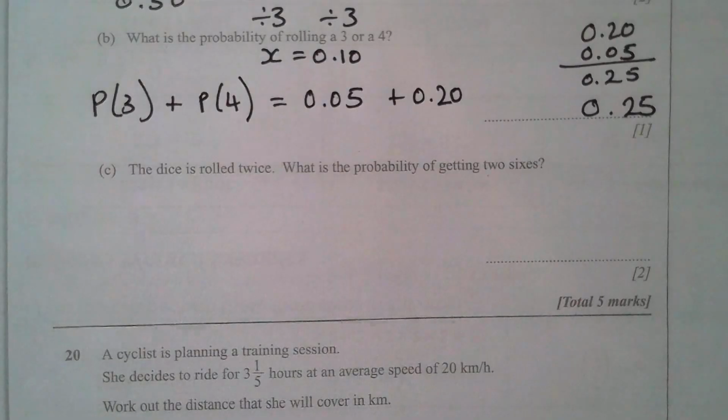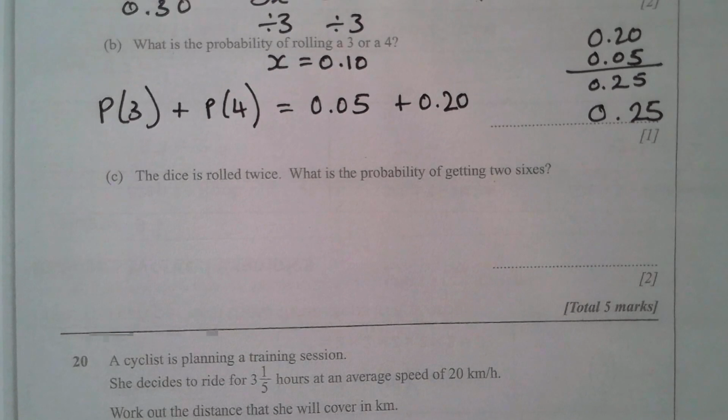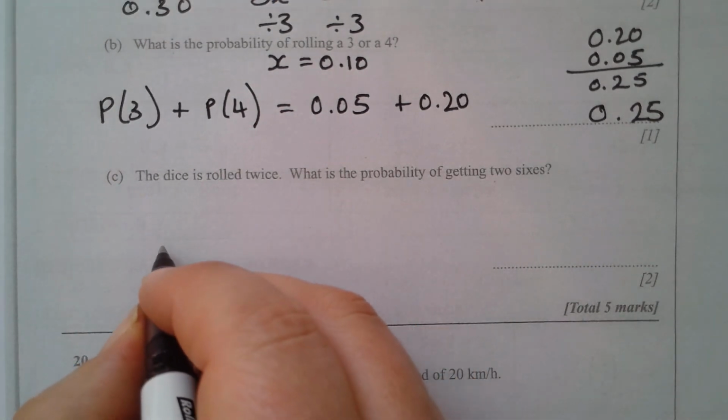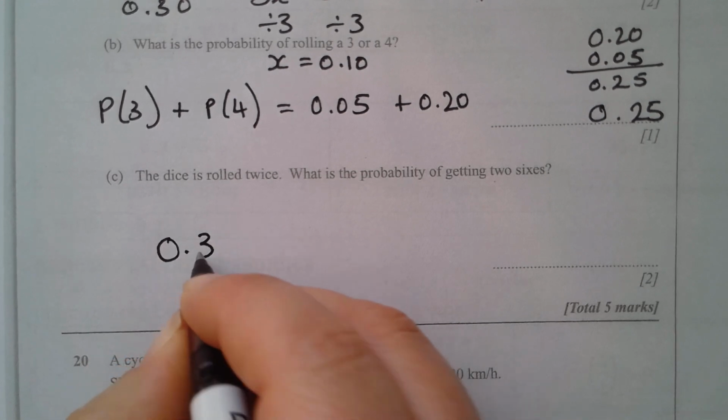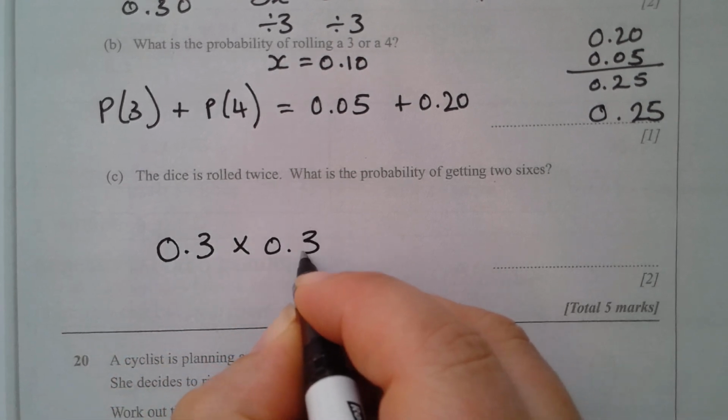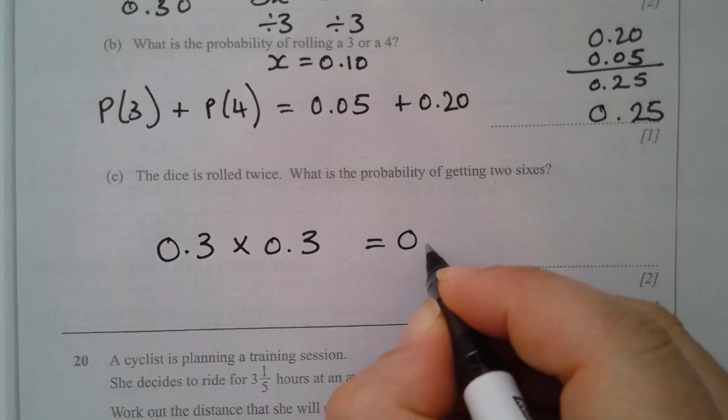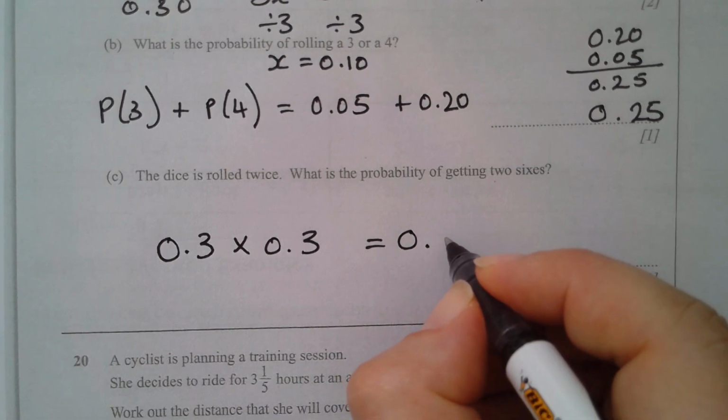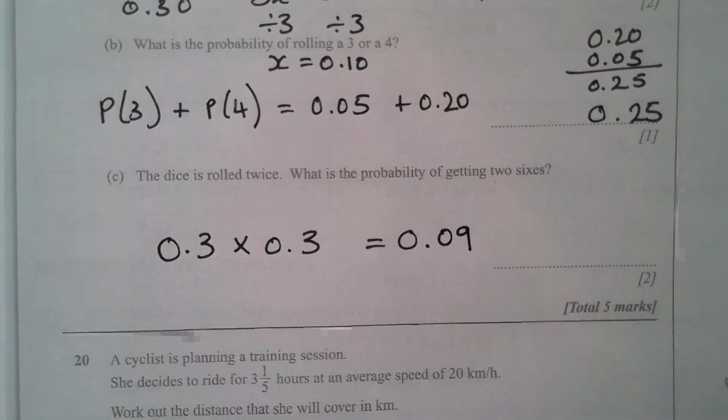The dice is rolled twice. What's the probability of getting 2 6s? So the probability of getting 1 6 and the probability of getting a second 6, which is 0.09.